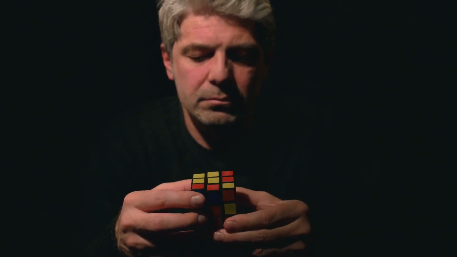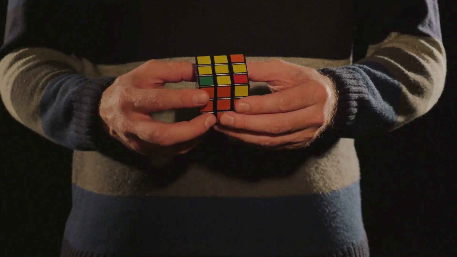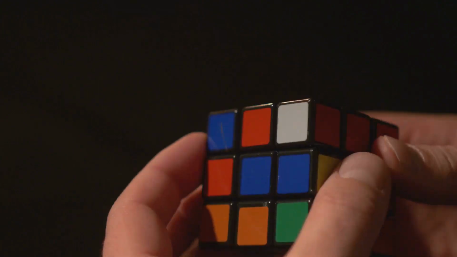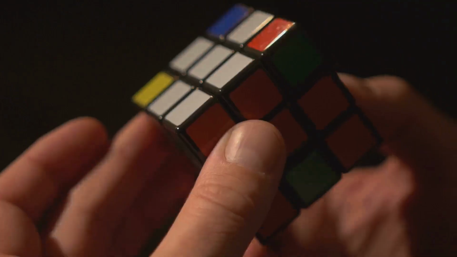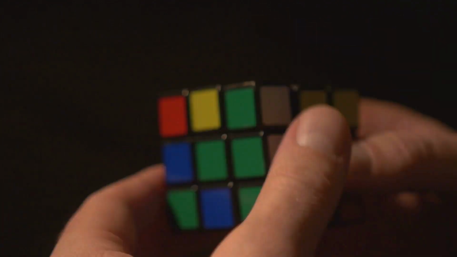Have you ever looked at a Rubik's Cube and felt completely lost? Don't worry, you're not alone. It's a puzzle that has challenged people for decades. The key to solving it is to break it down into smaller, manageable steps. A Rubik's Cube might look complicated, but it's really just a bunch of smaller pieces put together.